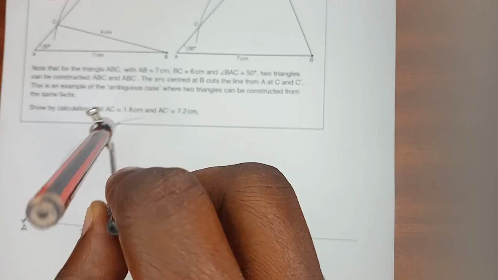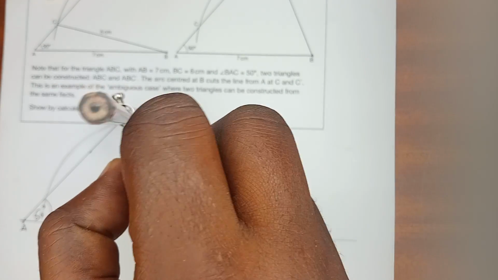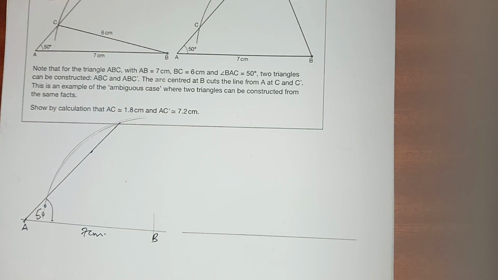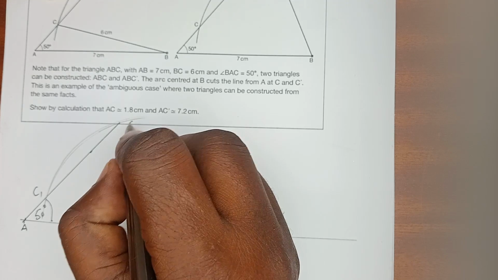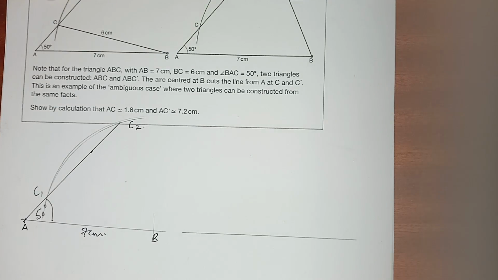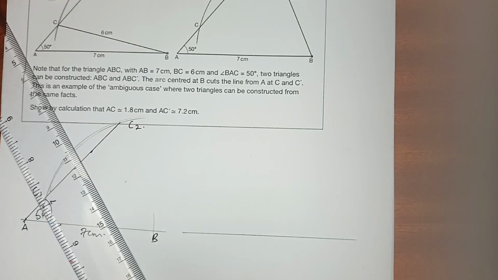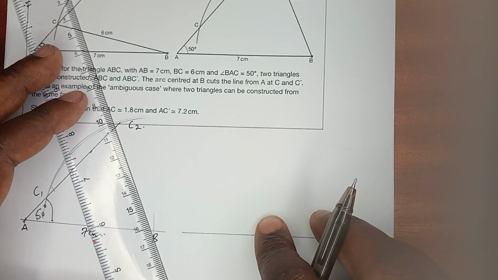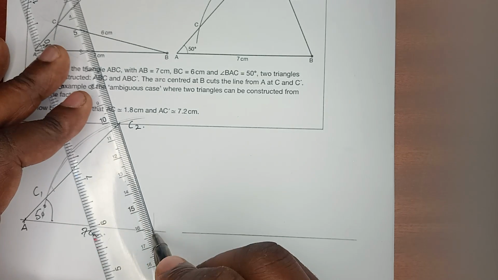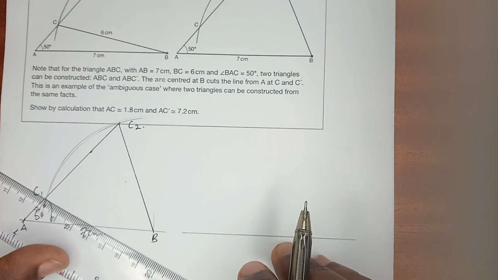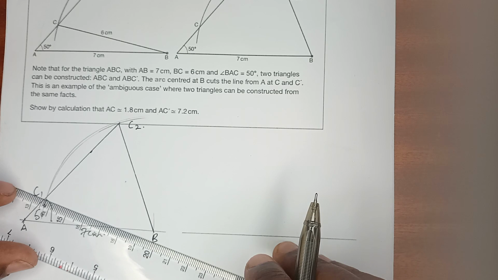So you can already see we have two triangles. This can be point C1 and this can be point C2. So using the two, we can complete our triangle that way or this way.